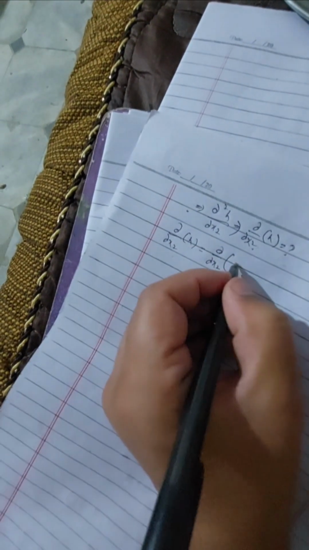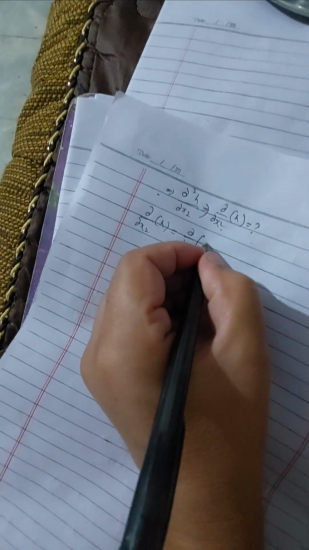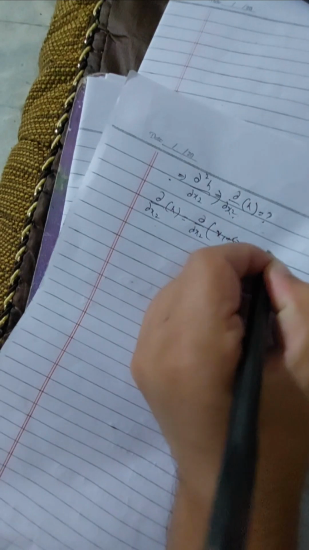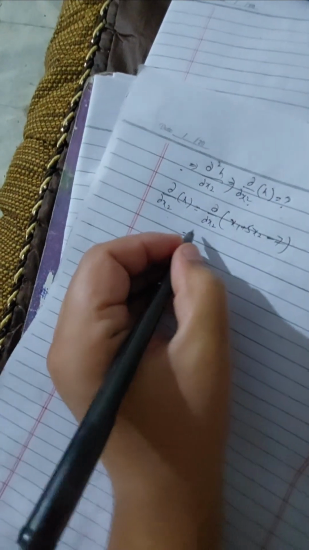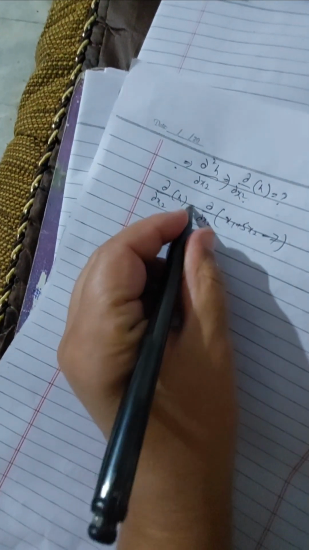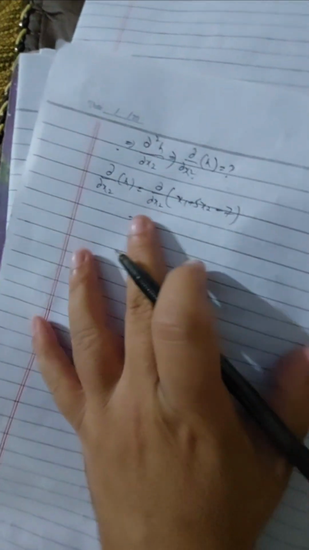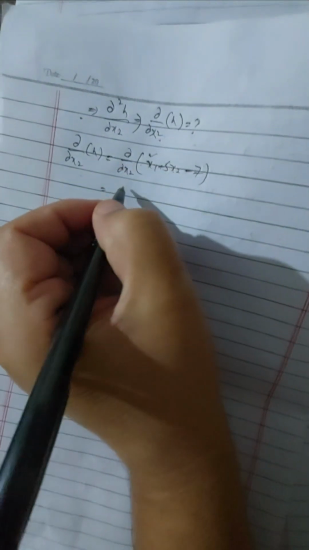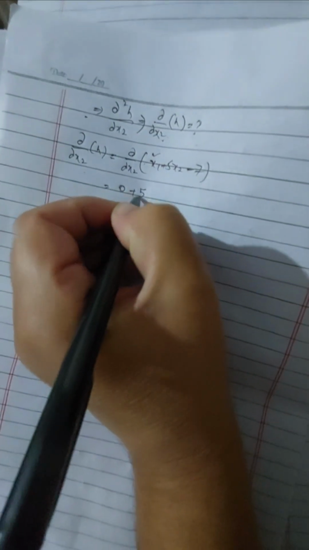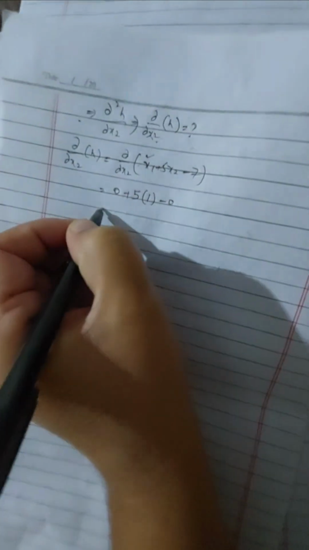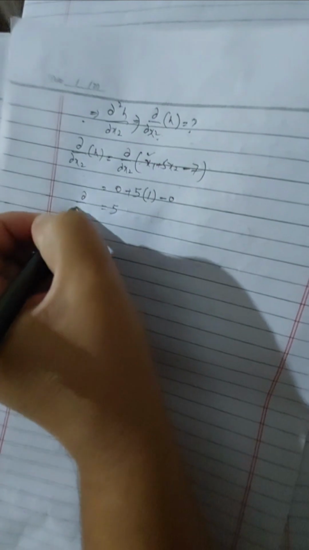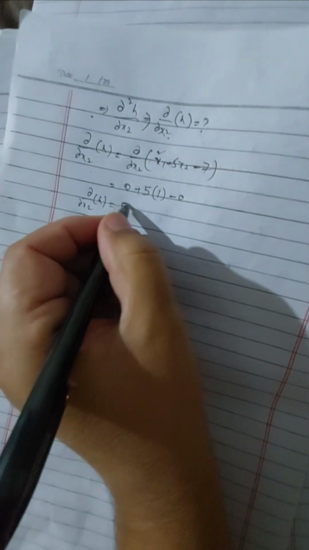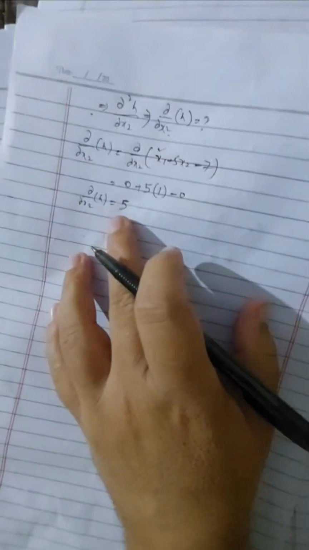h is equal to x1 plus 5x2 minus 7. This is the constraint. Regarding x2, the derivative of x1 becomes 0, plus 5 into 1, minus 0, so it is equal to 5, the same that we saw in making the matrix.